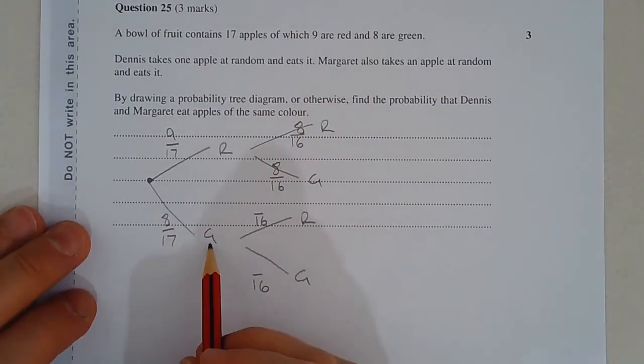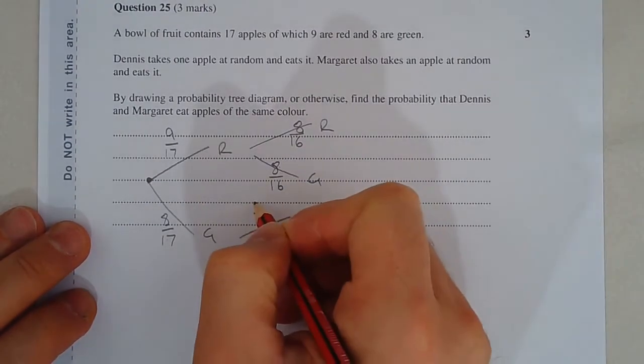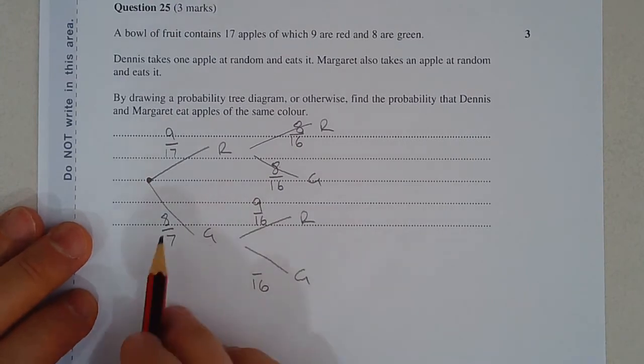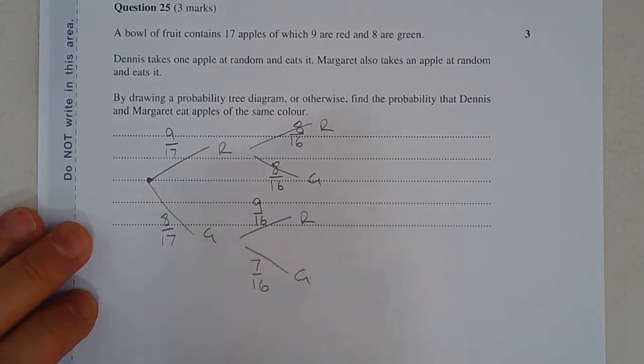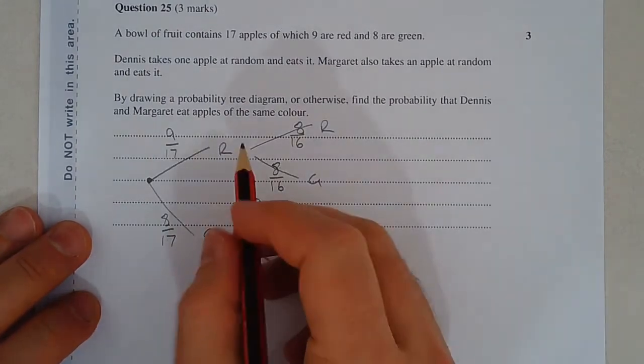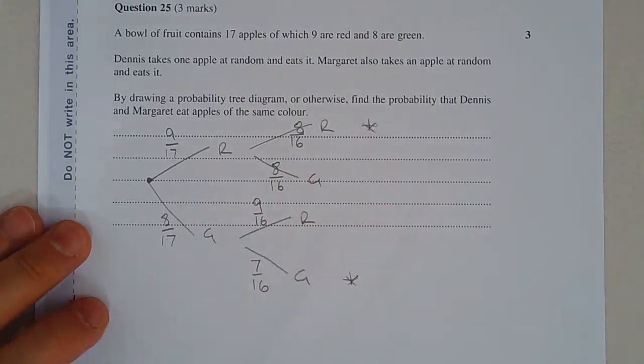Now if we've chosen a green apple, the red apples are still the same number as originally, which is 9. However, we've already chosen a green apple, so instead of having 8 apples, we now have 7. So the 2 favorable events that we're looking for are the red red or the green green. So they're the 2 apples that are the same color.